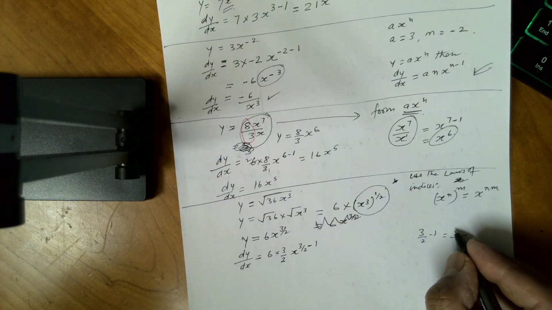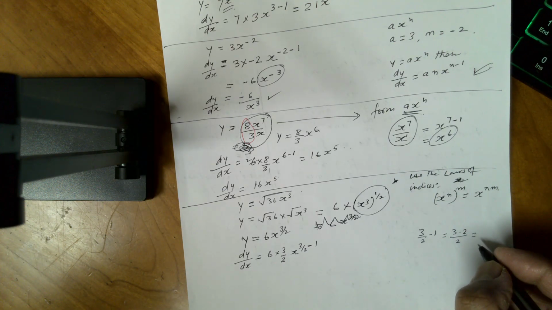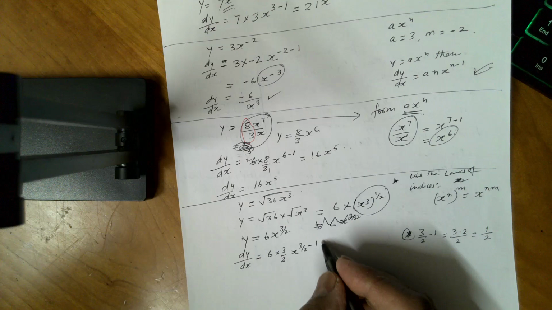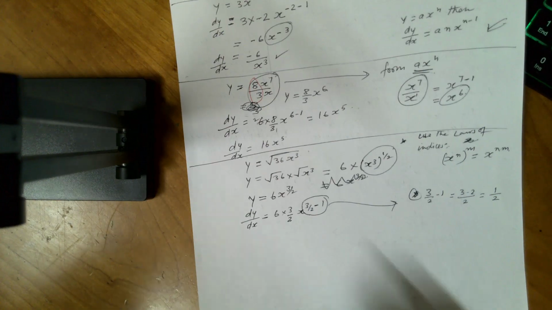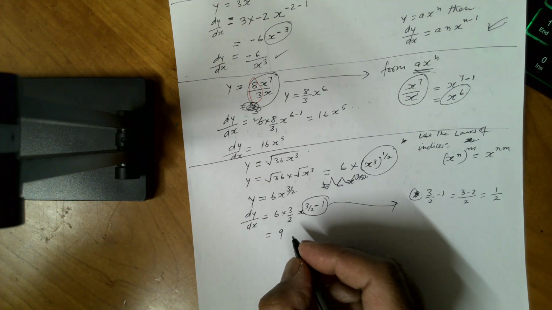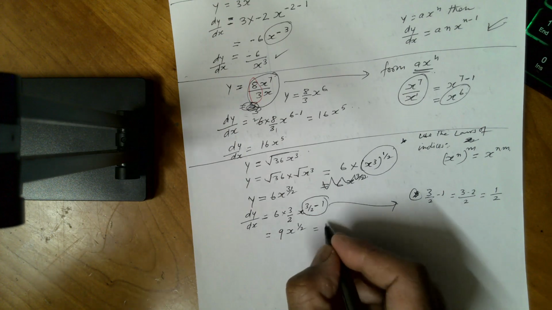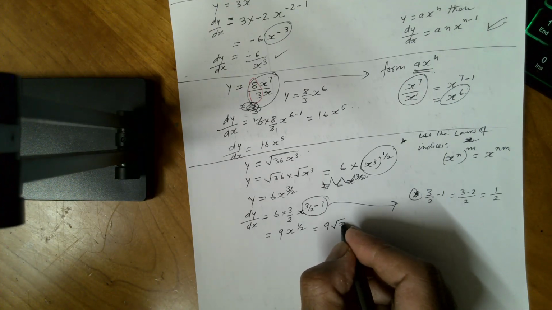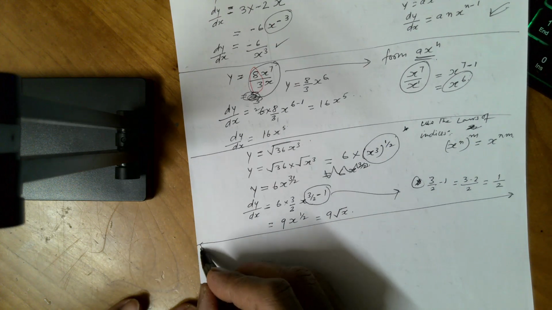That will be equal to 9x to the power half, or you can say 9 square root of x, right?